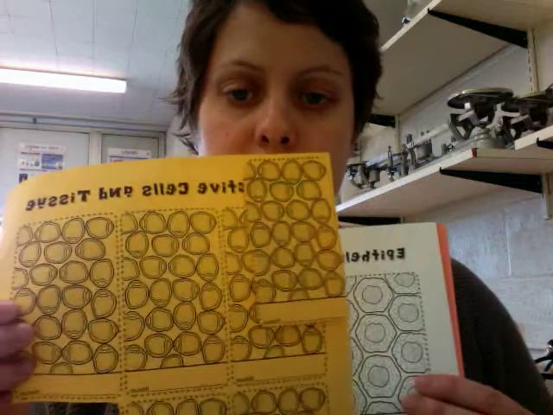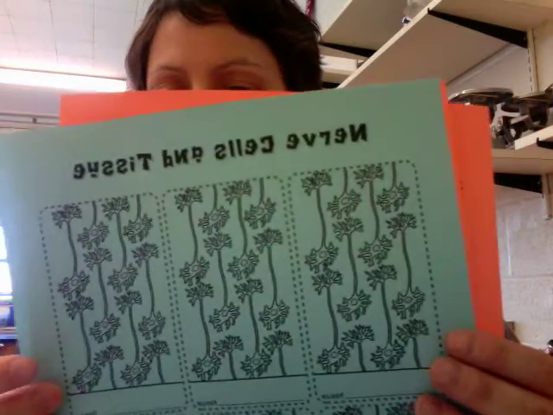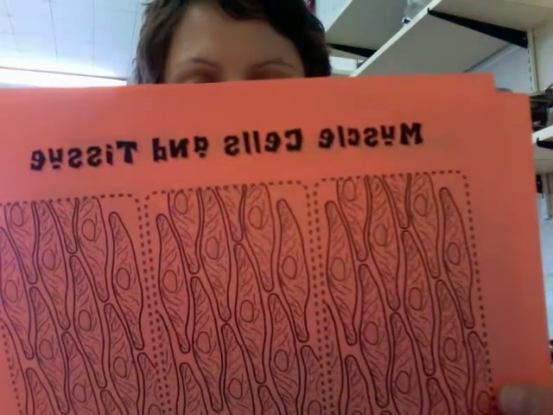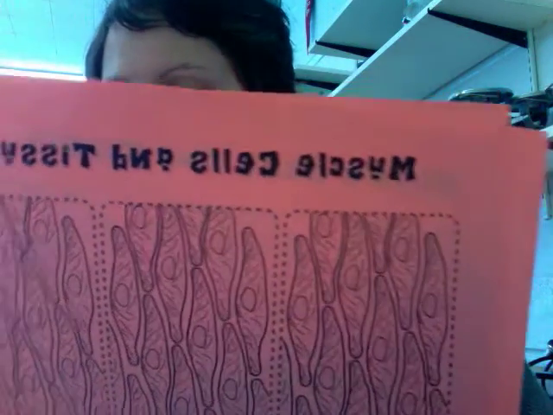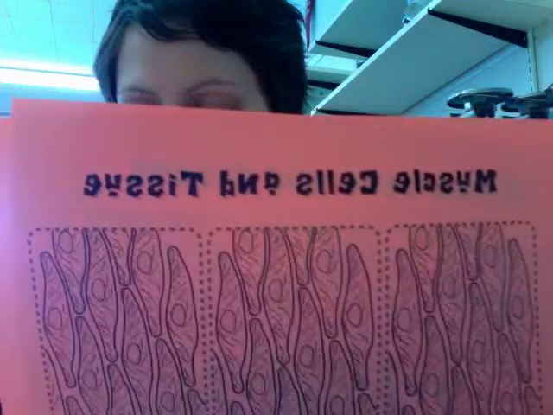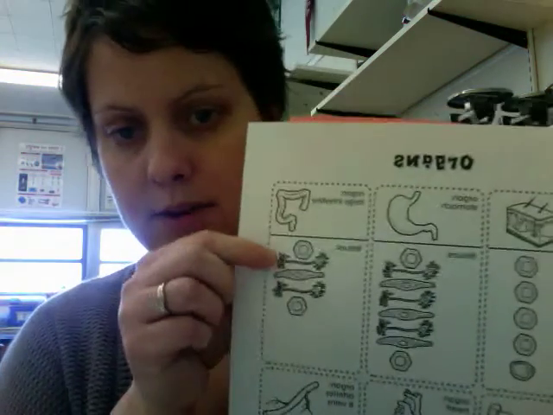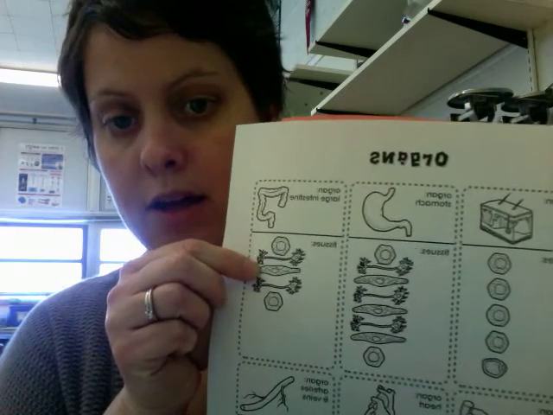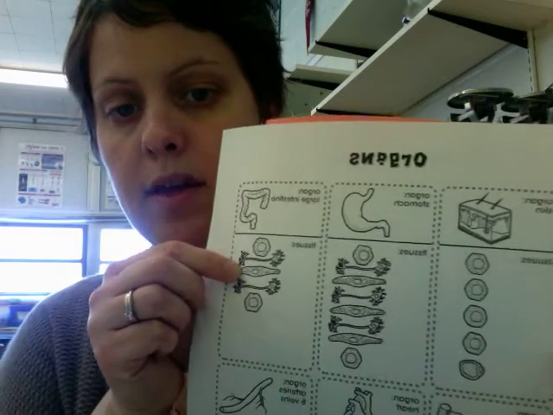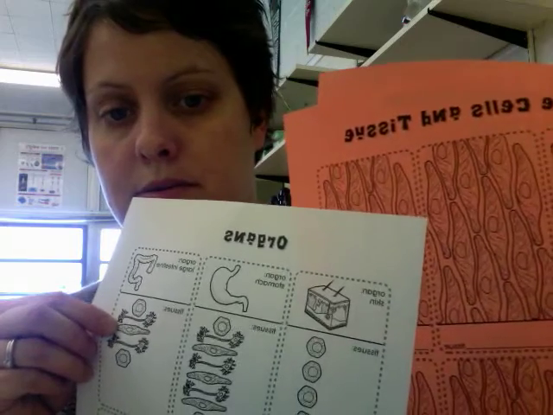Then you're going to have papers for each kind of tissue. Connective tissue, epithelial tissue, nervous tissue, and muscle tissue. You'll notice that each one of these tissues looks a little bit different. So you're going to want to match up the picture to the kind of tissues. You can see here the long, skinny cell represents a muscle cell that would make up a muscle tissue.